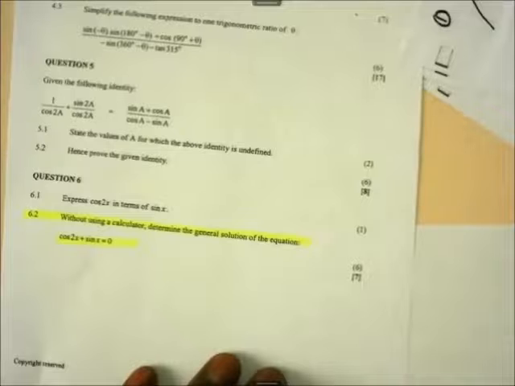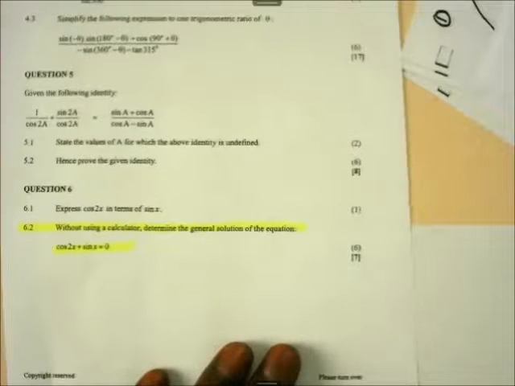I've got the preparatory exam 2008, and I want us to focus on question 6. Question 6.1 says, express cos 2x in terms of sine x. That is a double angle. I believe you can just look at the back and get that 1 mark. That's an easy 1 mark.